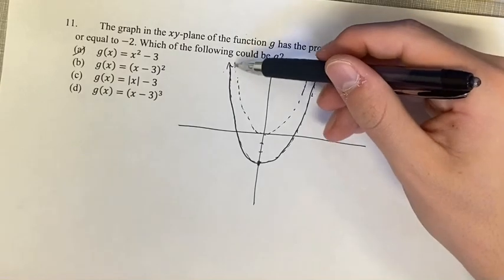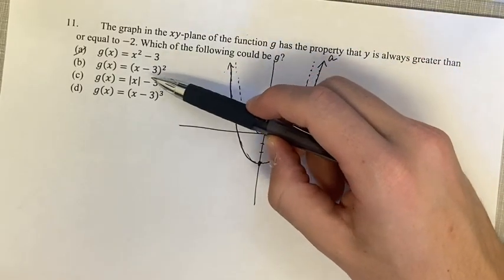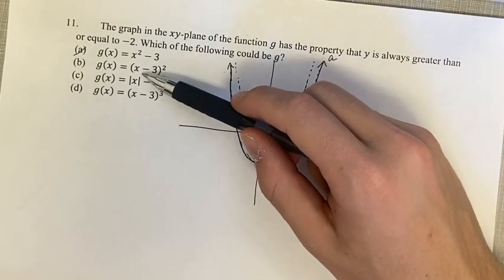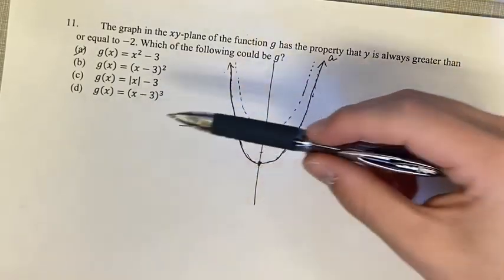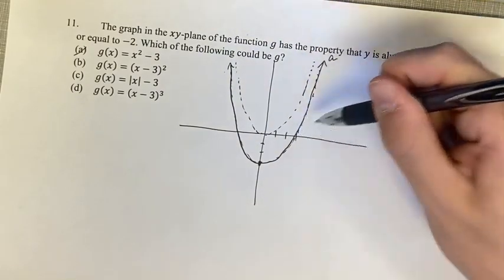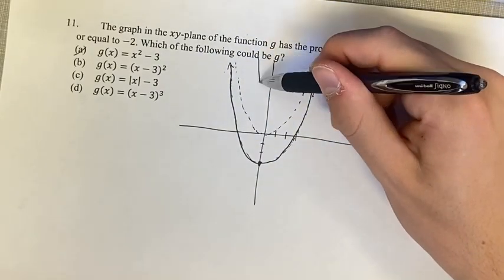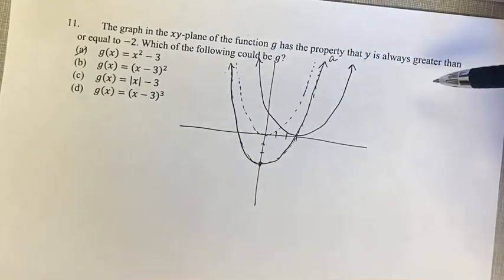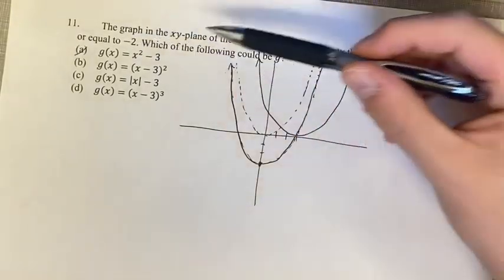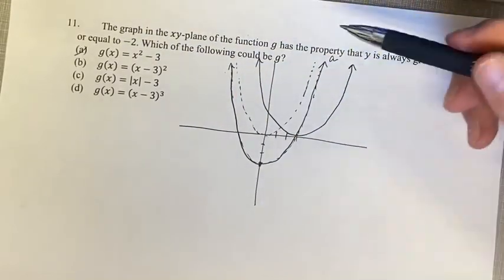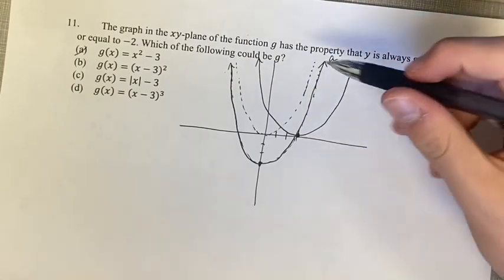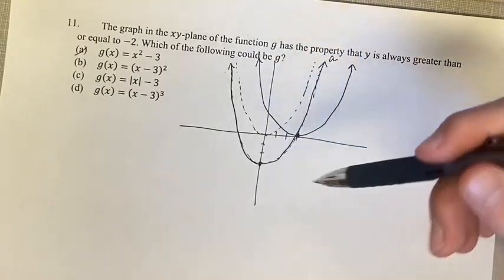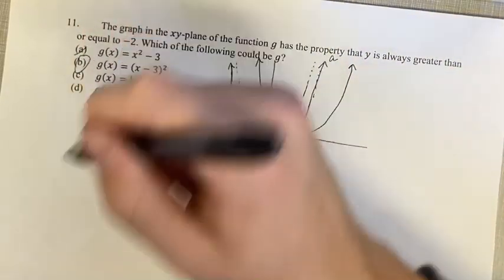B, we're taking that same x squared, but since the minus 3 is within the square term and not outside of it, this is a horizontal shift. In this case, it's 3 to the right. So we go 1, 2, 3, and then we draw that same parabola. For this, is y always greater than or equal to -2? In this case, yes. Our lowest y value is at 0, which is greater than -2, and therefore all the other ones are also greater than -2. Therefore, B is your answer.